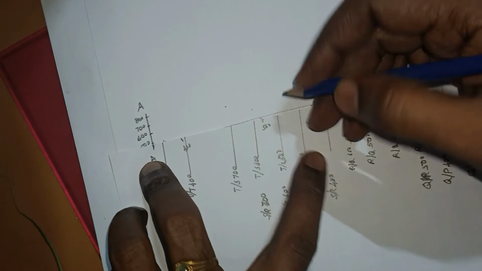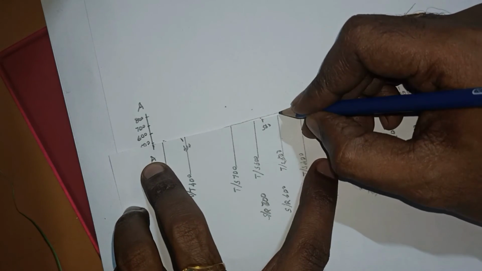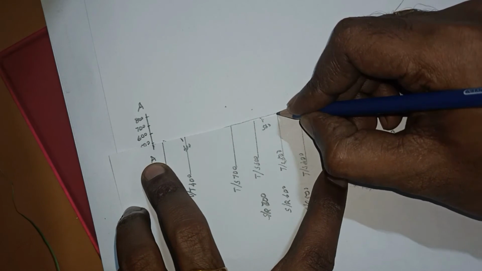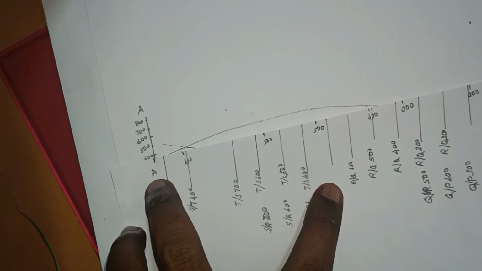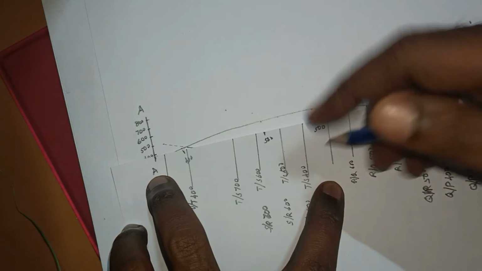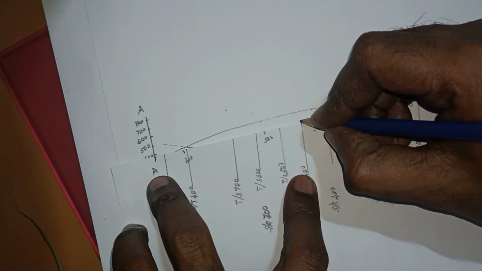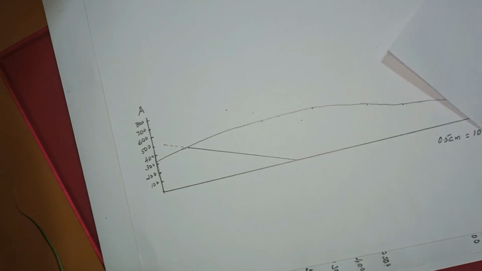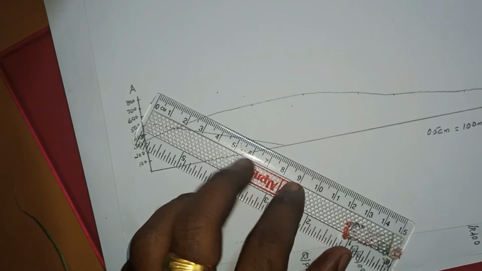This one is for 500, and this is 400. Okay, now try to join.